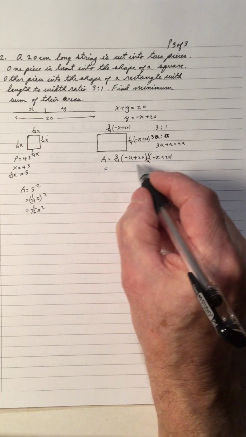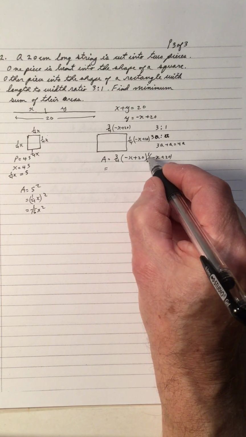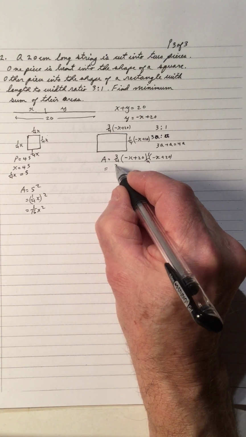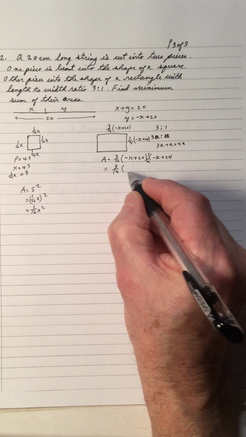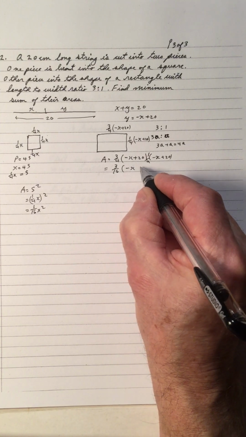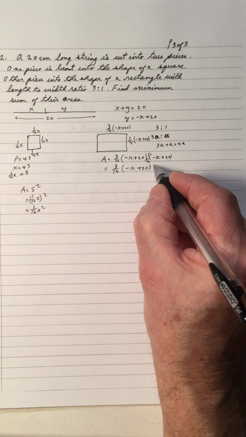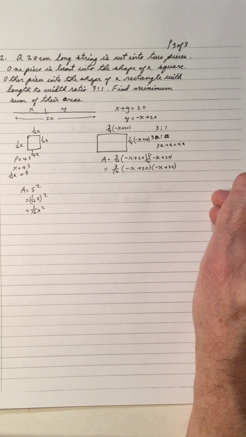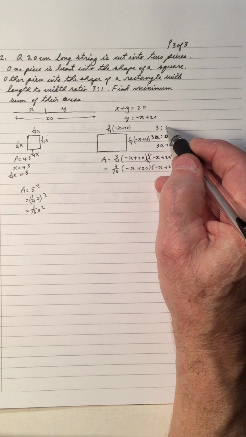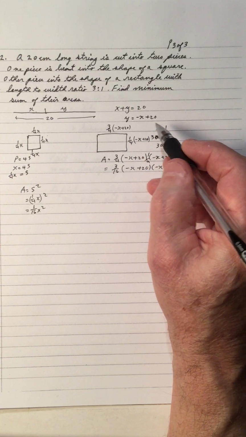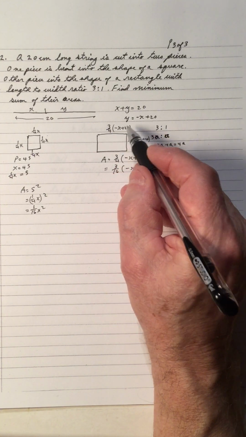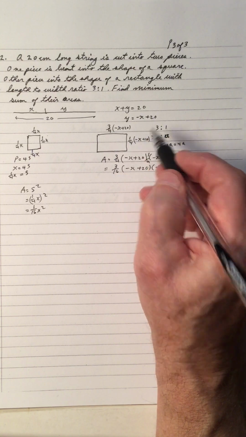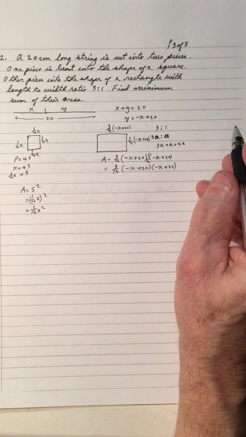So the area is 3/4 times 1/4, which is 3/16, of negative x plus 20 times negative x plus 20. Again, the ratio is 3 to 1, so that's 4 in total. So this is 3/4 of this piece, and this is 1/4 of this piece, and there's this area.